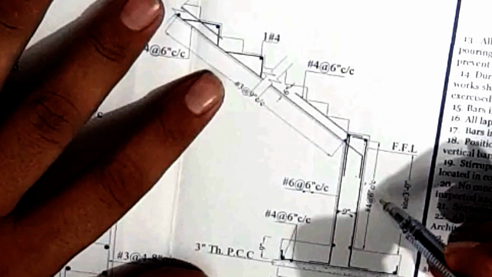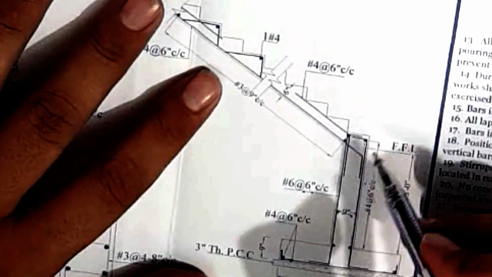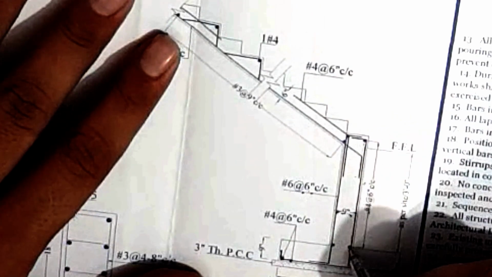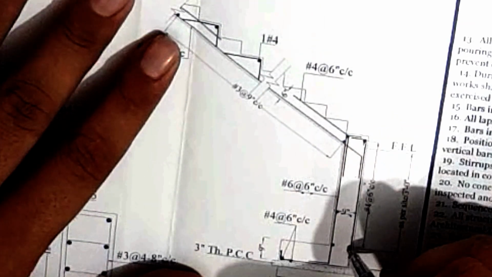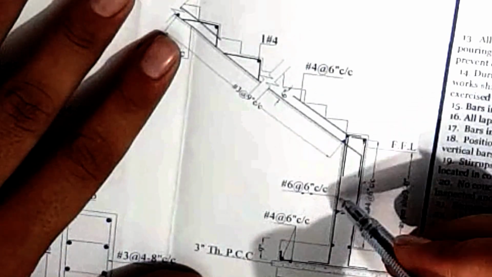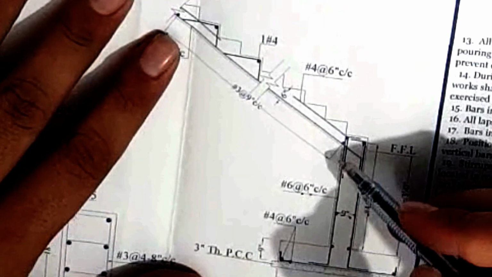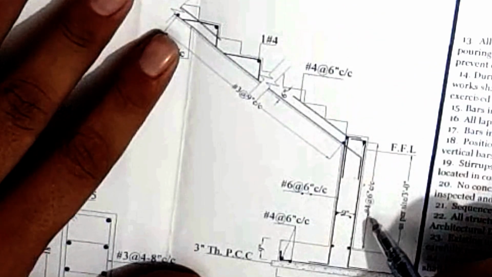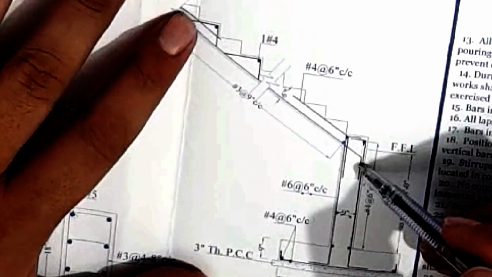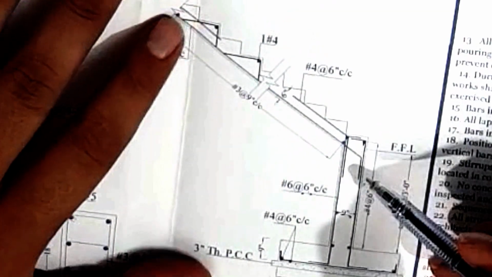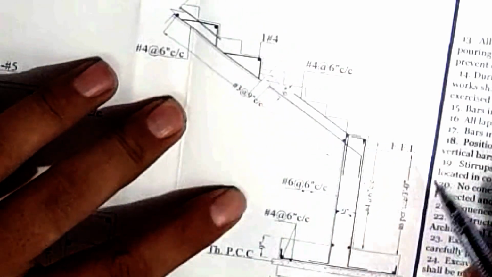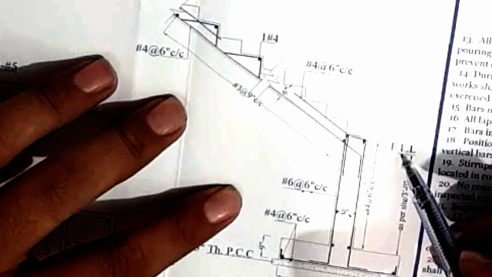Okay, and this number 4 at the rate of 6 inches center to center is basically these dotted lines. So this means that we are using number 6 at the rate of 6 inches bars in the vertical direction, and number 4 at the rate of 6 inches bar is a secondary bar or a distribution bar. And as per site, 3 feet we have written it, FFL means finished floor level.